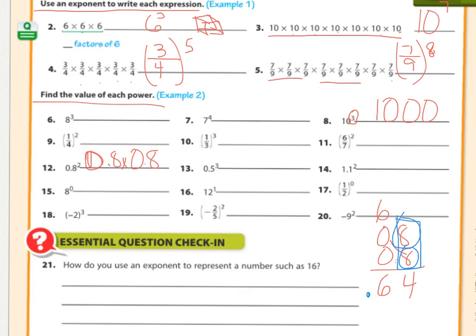Okay, guys, so we're going back to some other little rules that we had from previous lessons. 0.64, 64 hundredths. Okay, number 13. We did 5 times 5 times 5 earlier, which was 125. Okay, now let's see where the decimal goes.